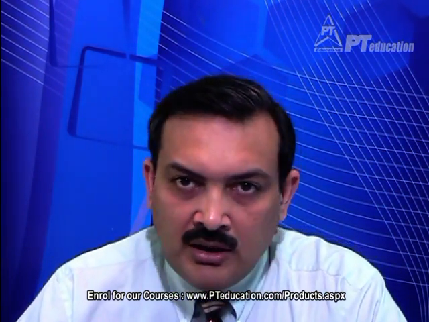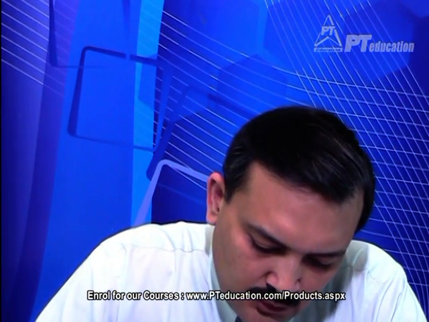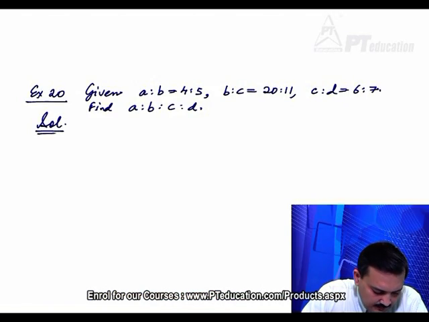Very simple. Make the common term equal. So between A is to B and B is to C, we'll have to make B common, that is 5 and 20 common. Between B is to C and C is to D, we'll have to make C common, which is 11 and 6. And finally, we'll have to make the whole thing in a common ratio. So let's get started. Solution to example 20.